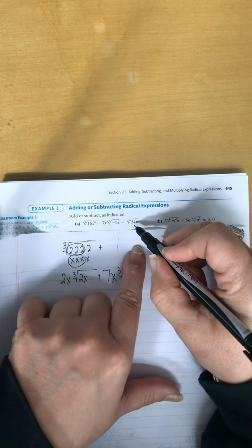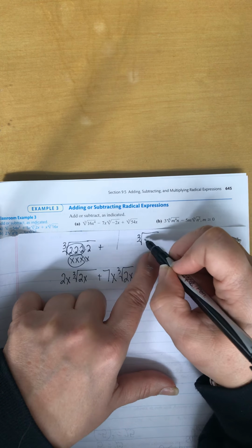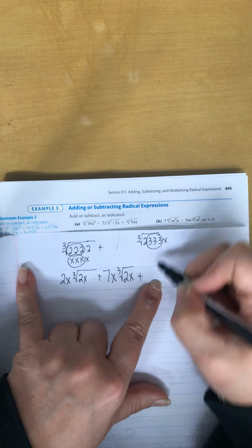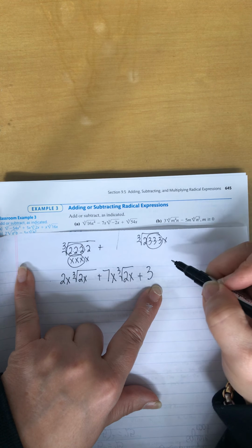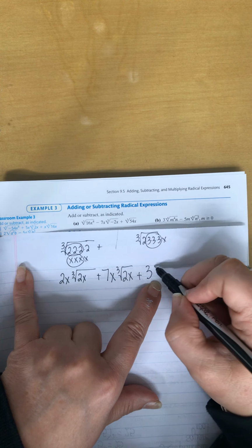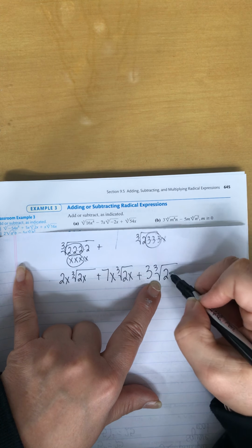And now we have 54. 54 is 2, 3, 3, 3, and an x. I take that 3 out. And I am going to leave cube root of 2x.